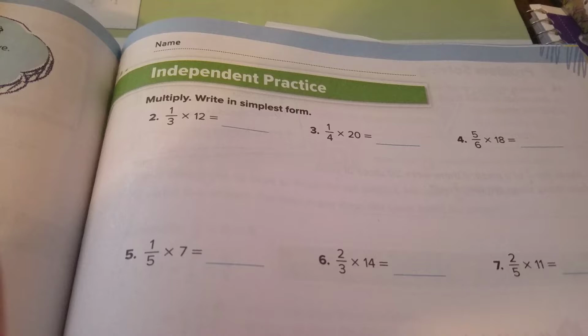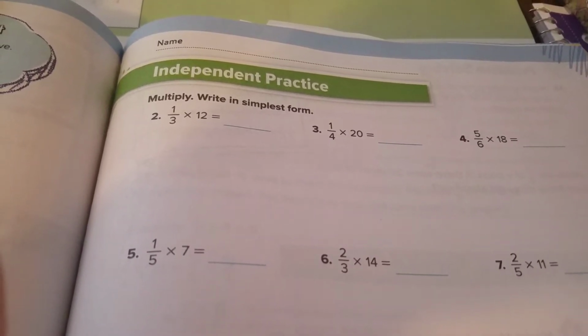So up here we need to multiply. I am on page 727. It is still Fido day 17. This is part 2, and I'm on page 727.